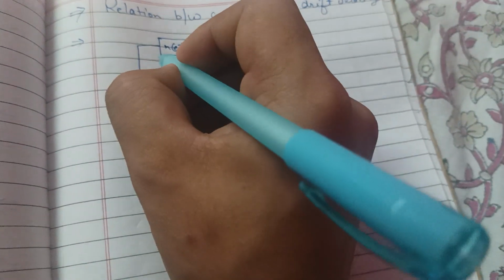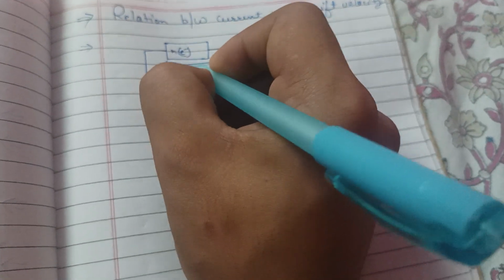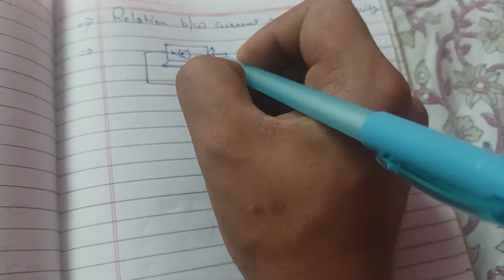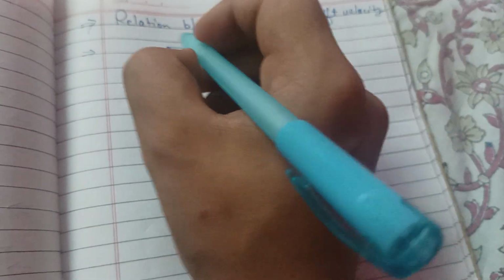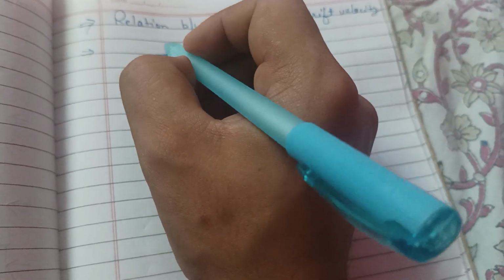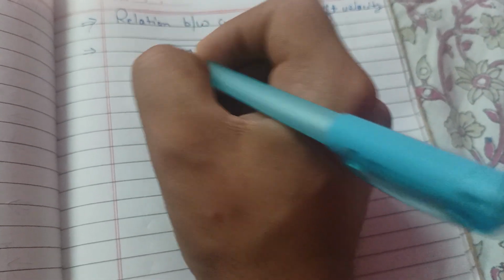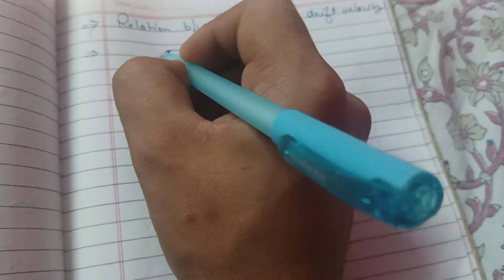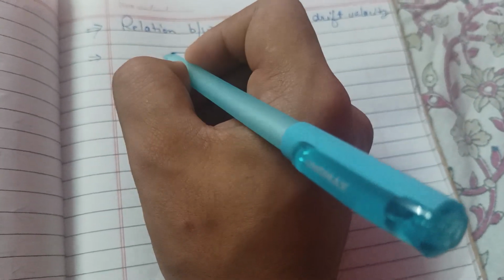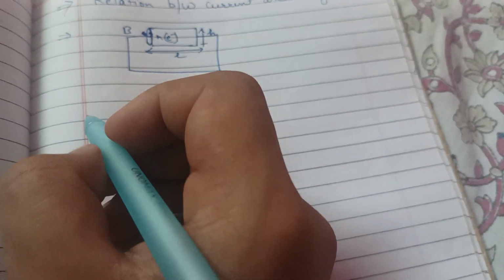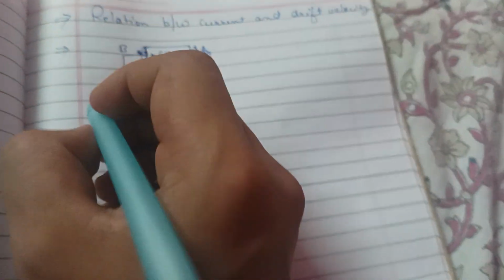We don't know. Its length is L, its height is H, and its breadth is... imagine it is a rectangular wire, so its breadth is also there. It too has a breadth.